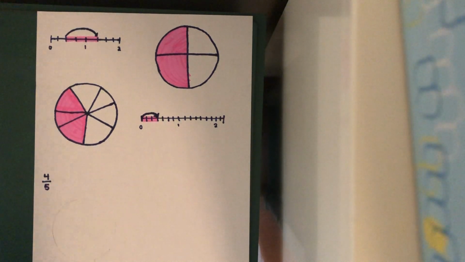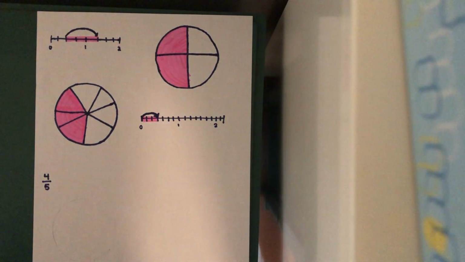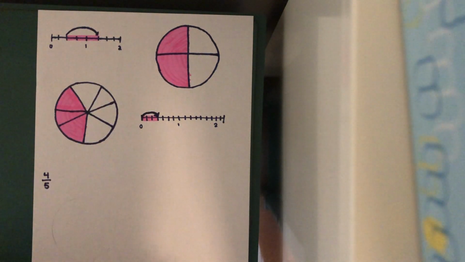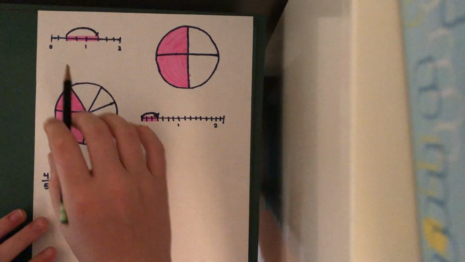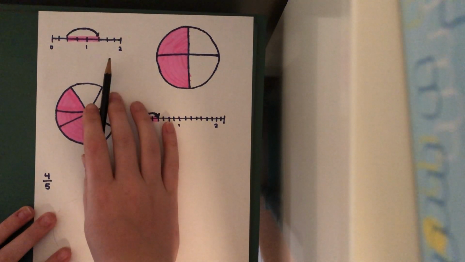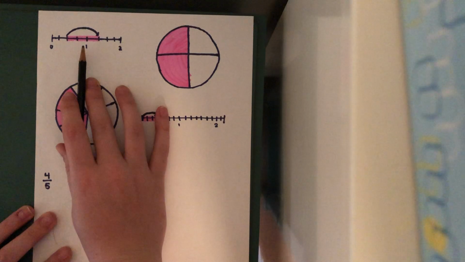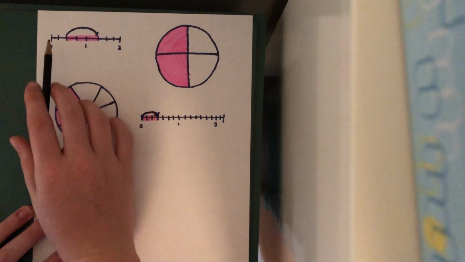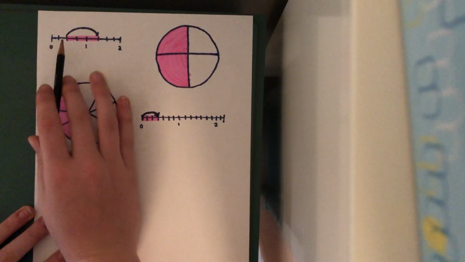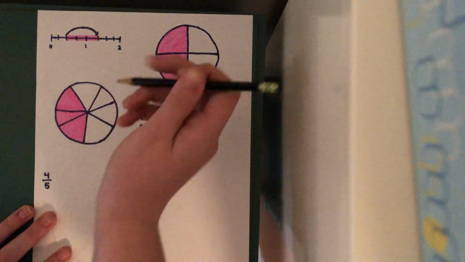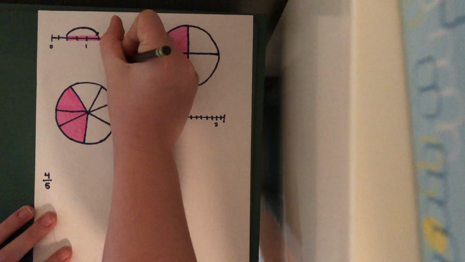Hi, this is Bailey, and now we're going to see how we're going to use fraction models to determine if each fraction is equivalent to one another. So in the first fraction, we see a number line, and to determine a fraction from a number line, we count how much it is broken up, and that is how we can find the denominator. So in this one, it is broken up into 1, 2, 3, and 4 spots, which will give us 4 in the denominator.